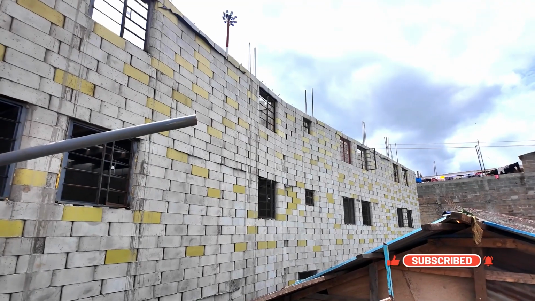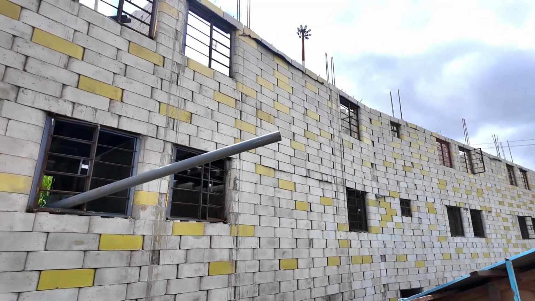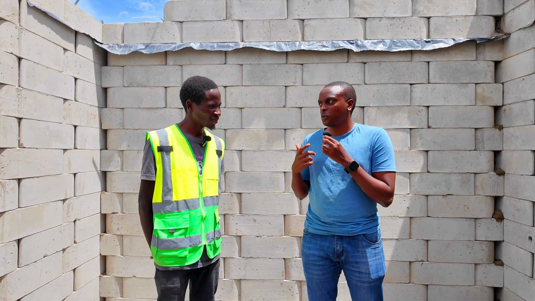So on behalf of the audience, thank you, Sam, for taking us through this construction project for the 21 units using twist blocks. I think we'll see you when we come back.